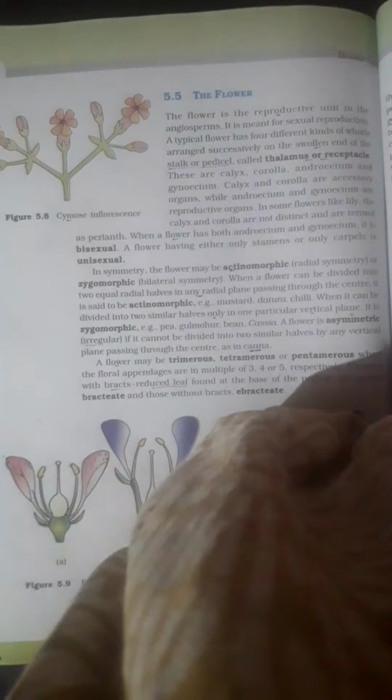Also, flowers can be bisexual and flowers can be unisexual. When a flower has both androecium and gynoecium reproductive structures, it is a bisexual flower. And when a flower has either only stamens or only carpels, the flower is unisexual.